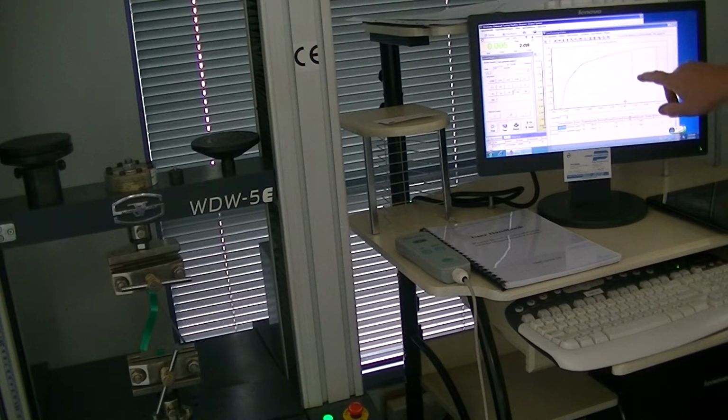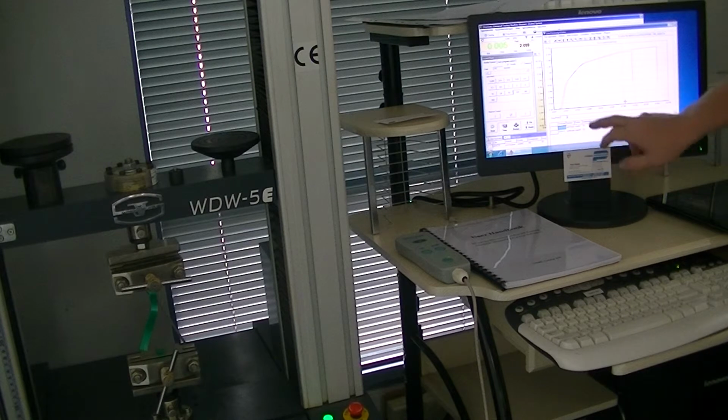Okay, we have sample 1, sample 2, we have a displacement along the bottom, and we have a load up the top. You can also see here test date, you can have the material, and you can see here the sample number, sample 1, sample 2, the gauge area, the length, the size. You can actually alter that to whatever you want it to be.